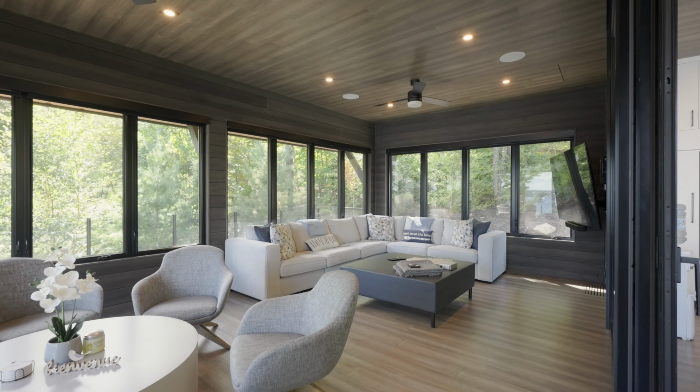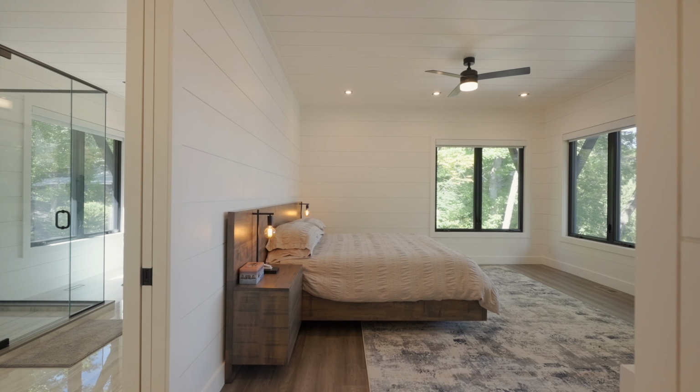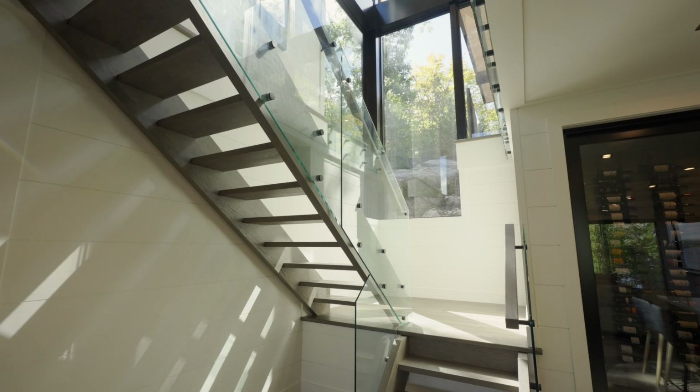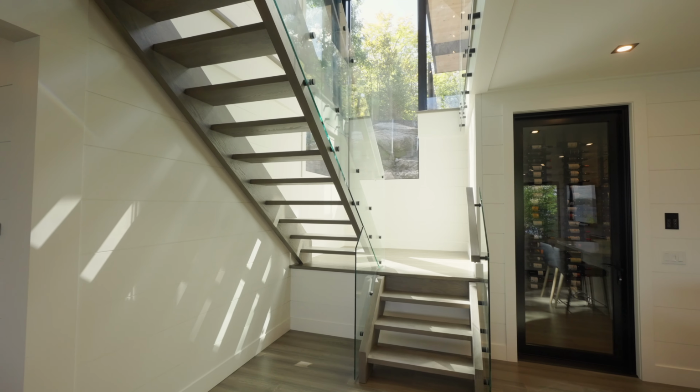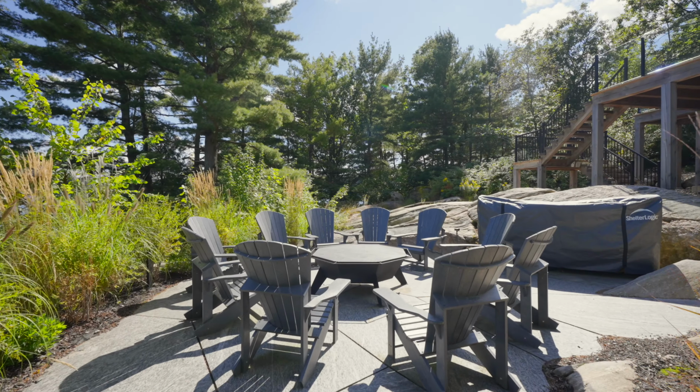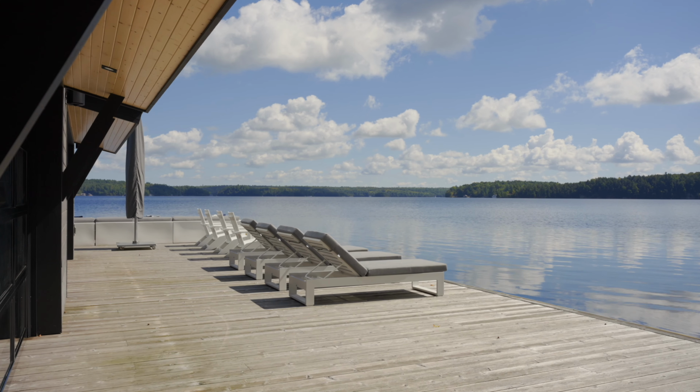One we call programming. Programming is understanding what rooms, what spaces, how you want to use the place, and so understanding how the home or the cottage or boathouse, whatever it is, works. And so that's what programming is.